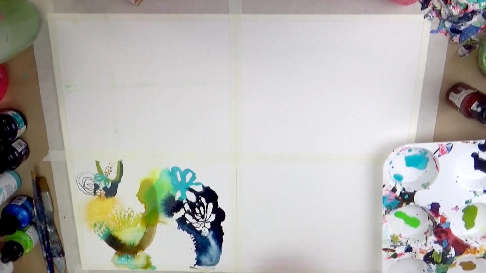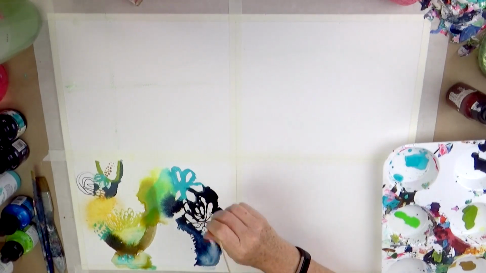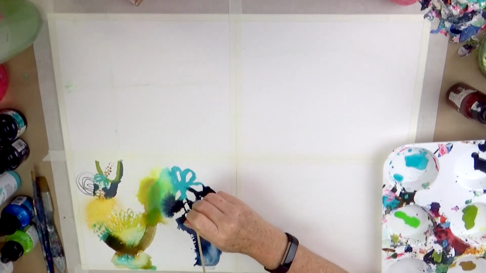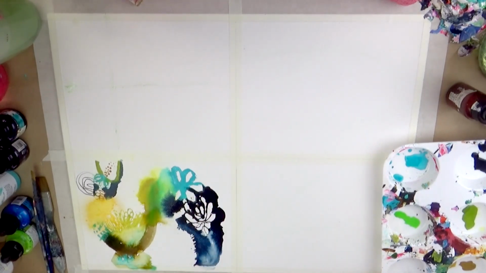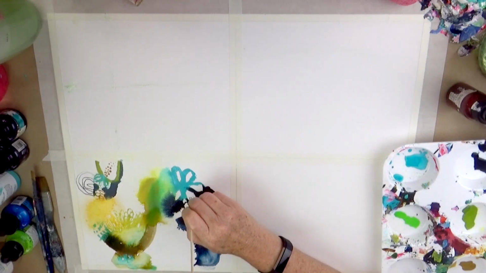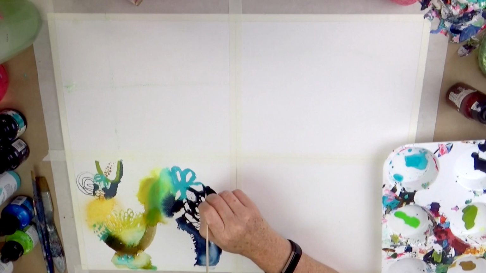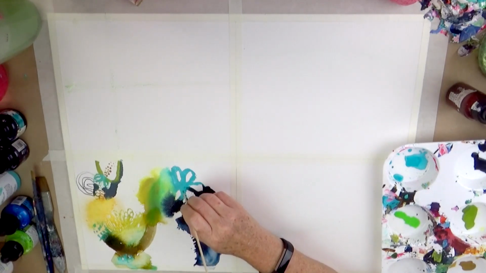Always looking for little opportunities to drag the wet ink out from one area and take it to another. We're working quite slowly. Teeny tiny details.